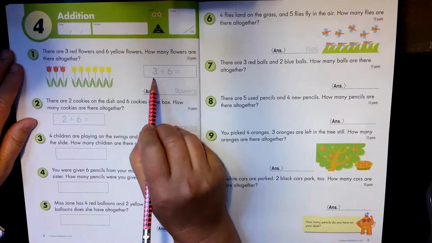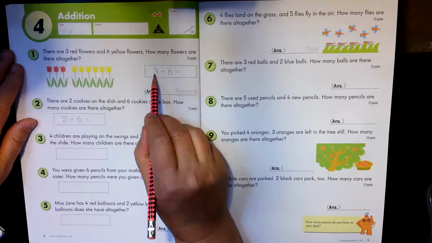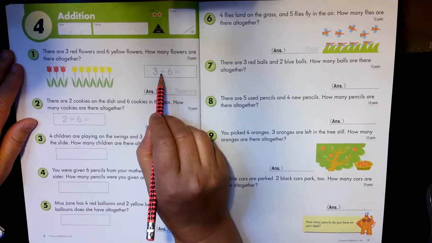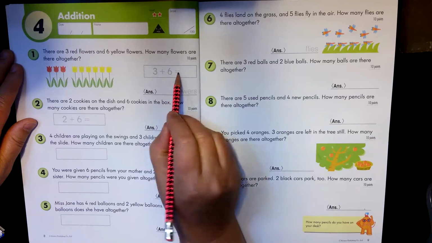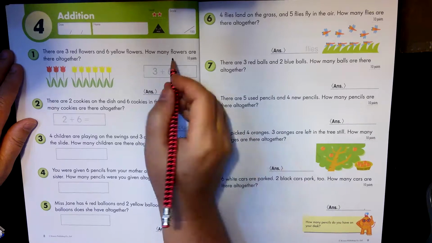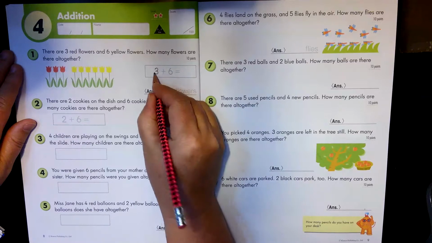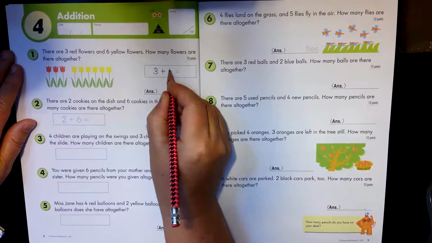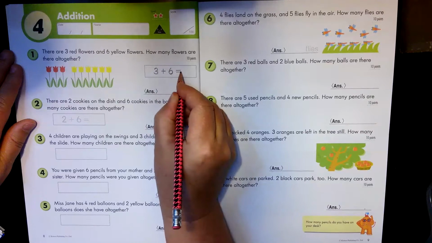problem, this number sentence right here. So we have our 3 red flowers plus our 6 yellow flowers, and that equals how many flowers? So let's write the part we have. Our number sentence is 3 plus 6 is equal to.